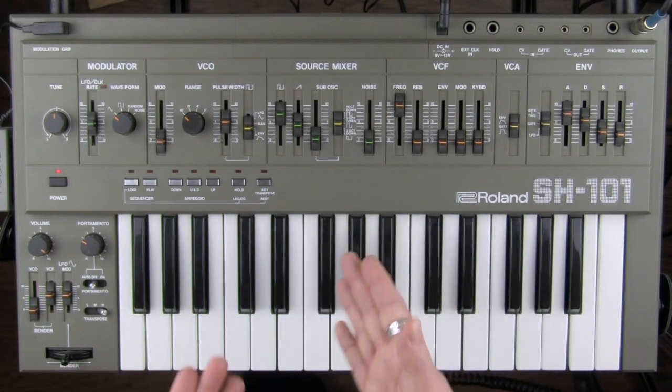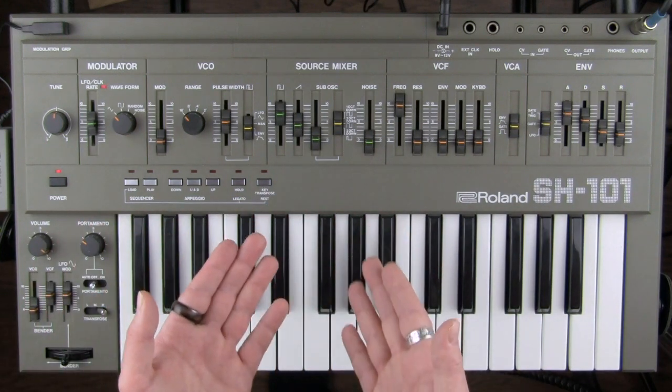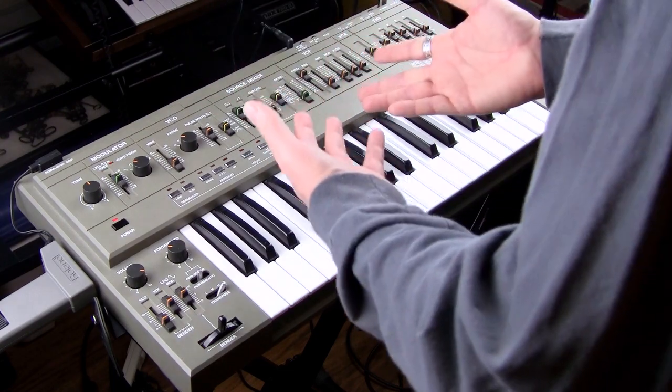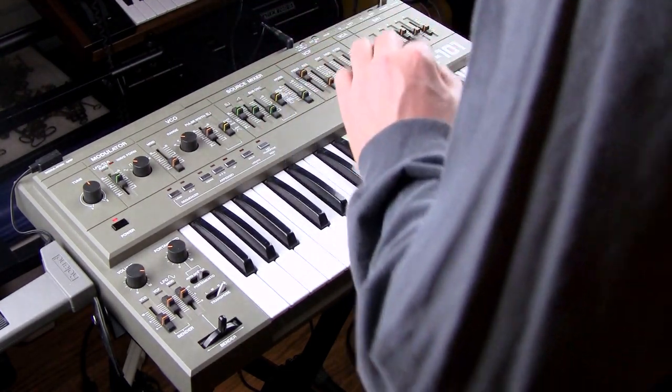Anyway, you can get a lot out of what would be a pretty simple VCO. I mean, it's a single VCO, but they've given you the tools to make it a really interesting single VCO. So that is the VCO on the Roland SH-101.